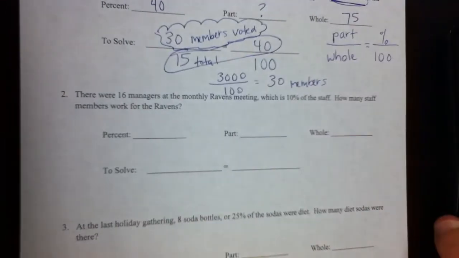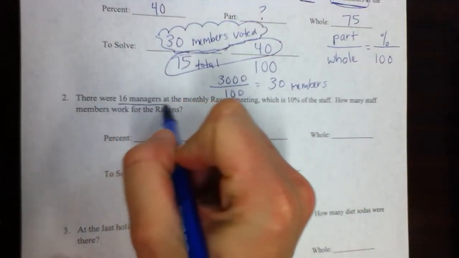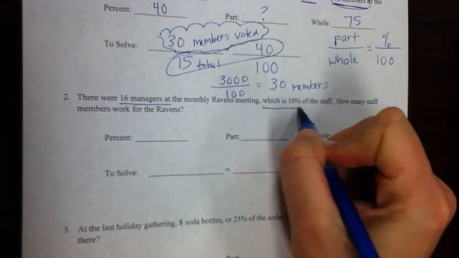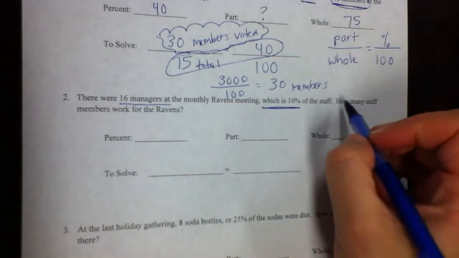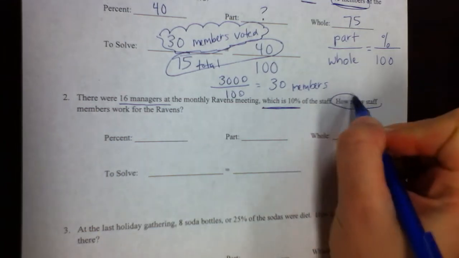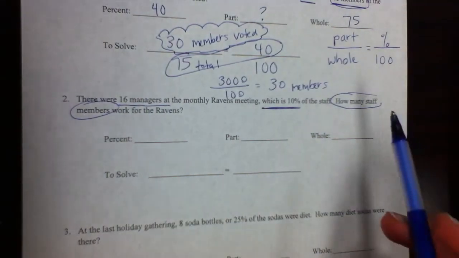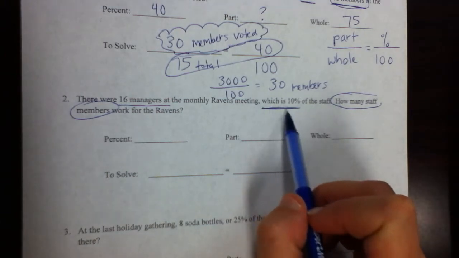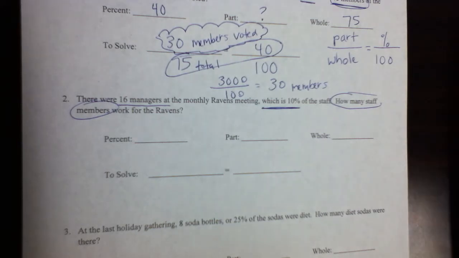Moving on to question number 2, it says there were 16 managers at the monthly Ravens meeting. So 16 managers at the monthly Ravens meeting, which is 10%. How many staff members work for the Ravens? So the question wants to know how many staff members. So this is going to be our whole. Whenever we see the word where it says which is, or it has them in one sentence, it has the two things related in one sentence.